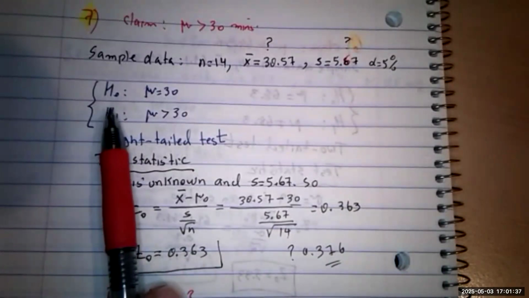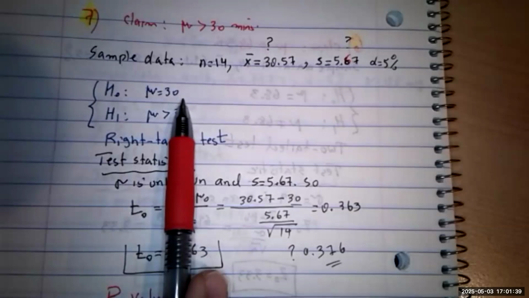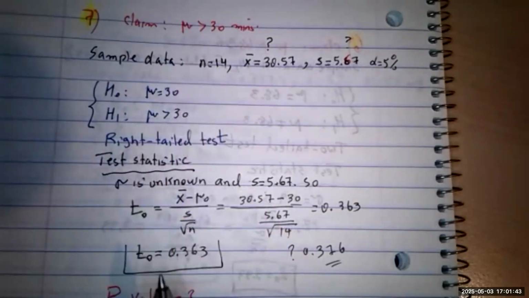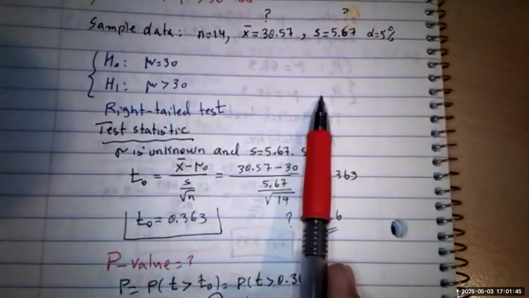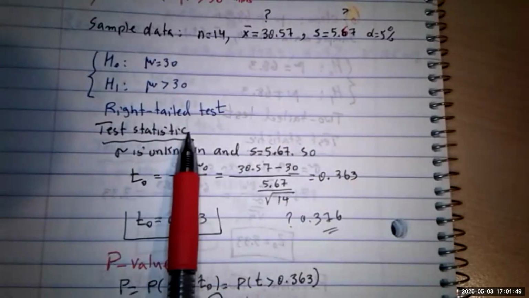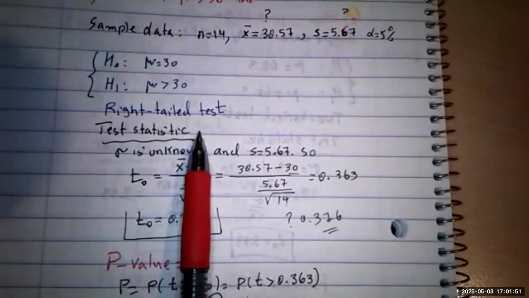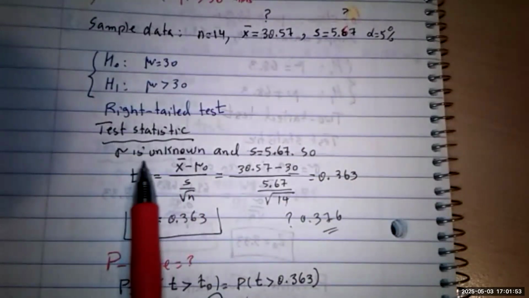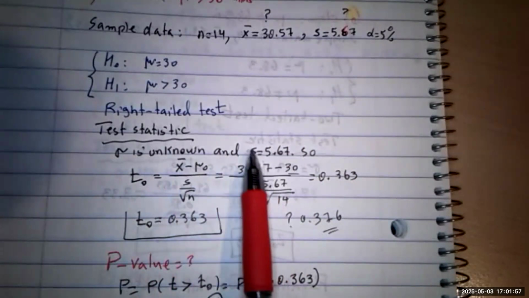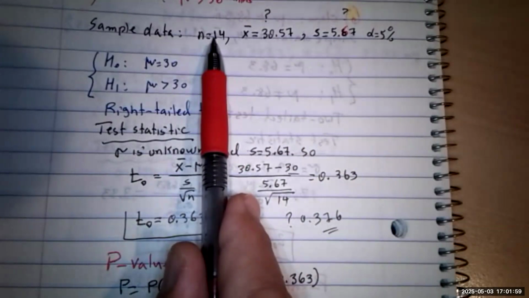So we set up the H0. H0 is always equal, and H1 is the alternative, the claim. Since it's greater than, it's a right tail test. For the test statistic, you have to be careful. Sigma is unknown and the sample size is small.